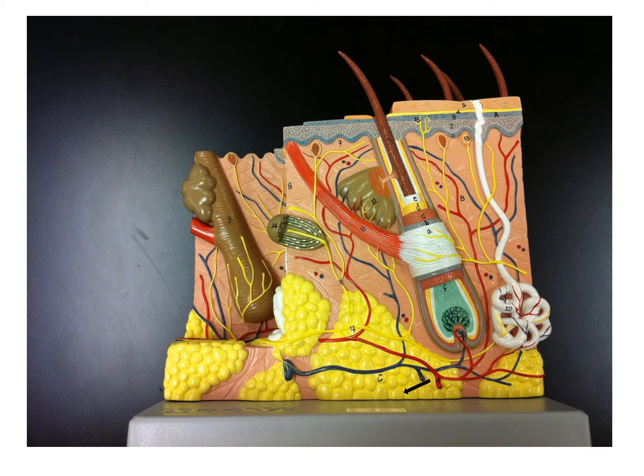So that's this part. Another thing you need to know: this is the shaft of the hair, this is the root of the hair, and the root of the hair is located inside the hair follicle. So this structure here is a hair follicle, and we will talk about the different coverings, the different layers, in a minute.